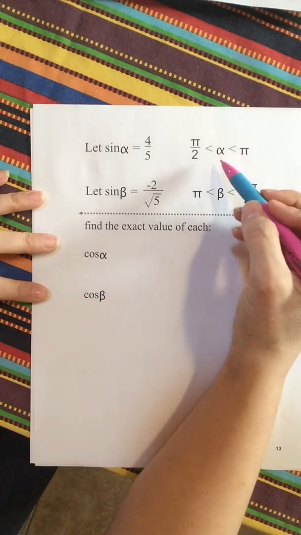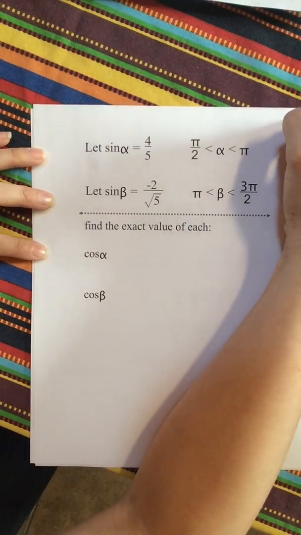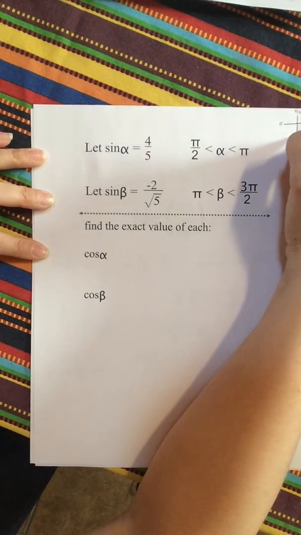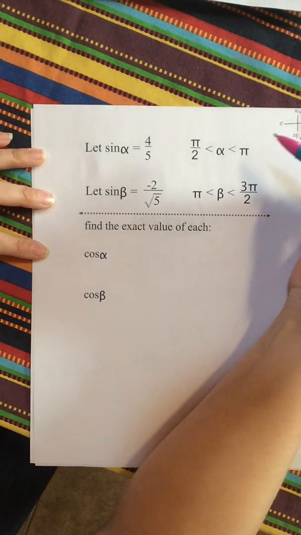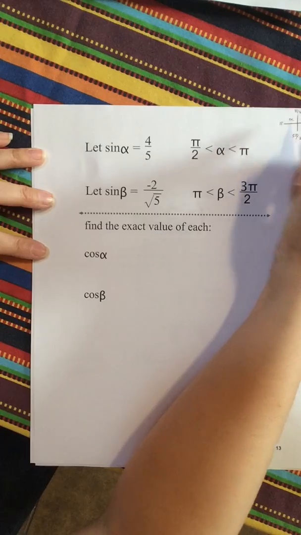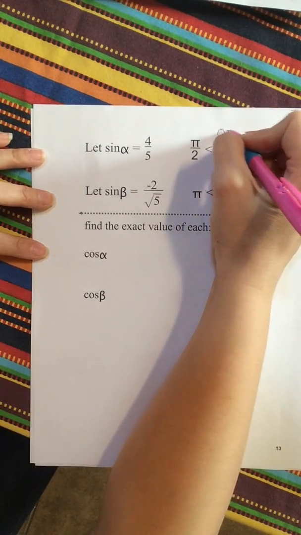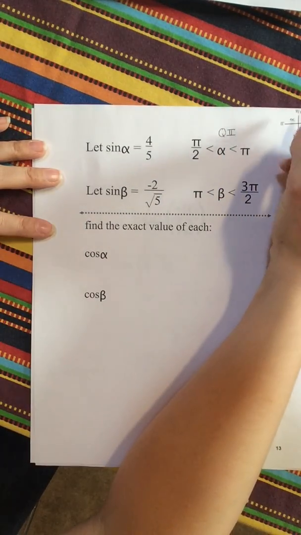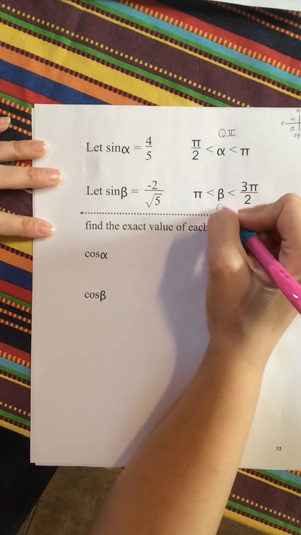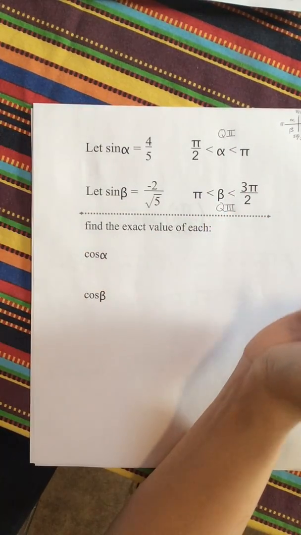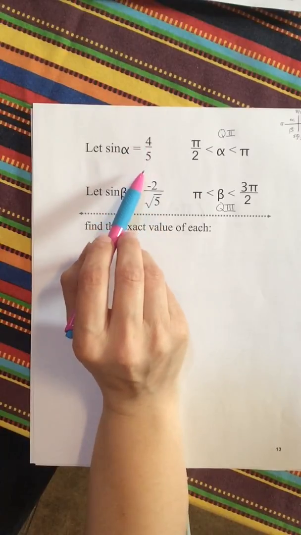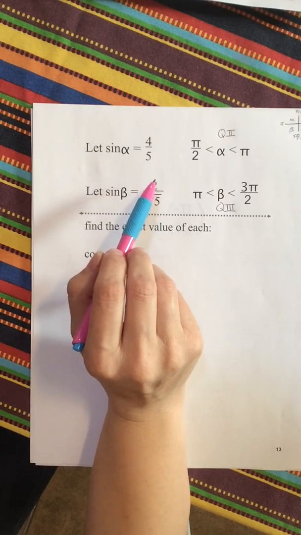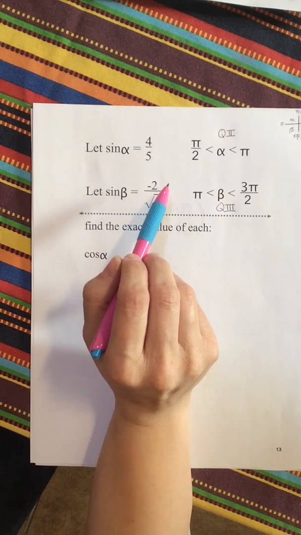Now, since alpha exists between pi over 2 and pi, if you think about your unit circle, here's 0, here's pi over 2, here's pi, here's 3 pi over 2. So if it's between pi over 2 and pi, alpha is going to exist in quadrant 2. If beta is between pi and 3 pi over 2, that's down here. So beta is going to exist in quadrant 3. Okay. Now, 4/5 is not a nice point on our unit circle. So what that tells us is that we are not actually on our unit circle. Our radius is something other than 1.